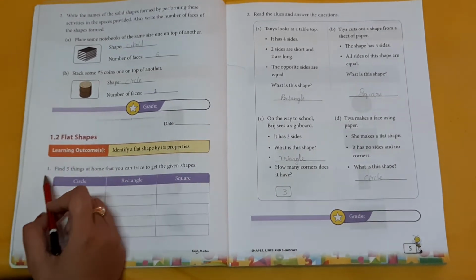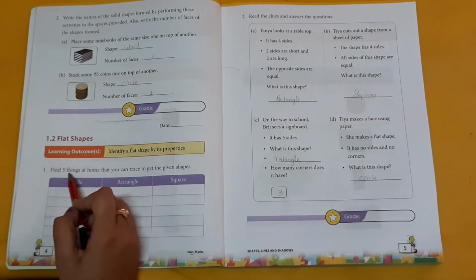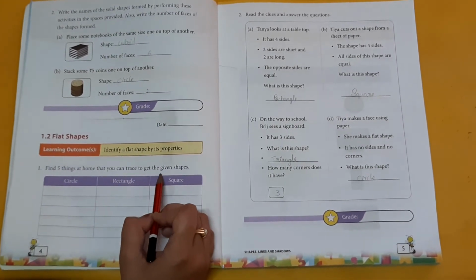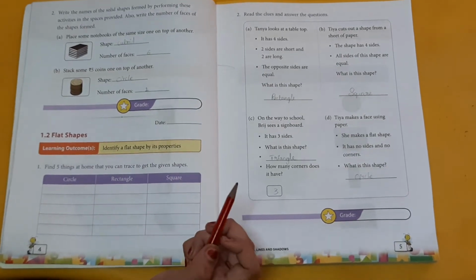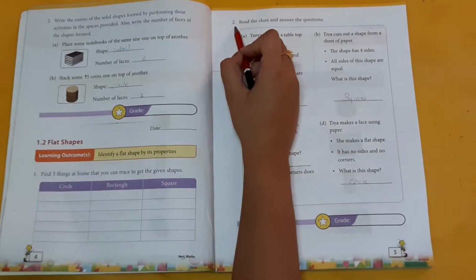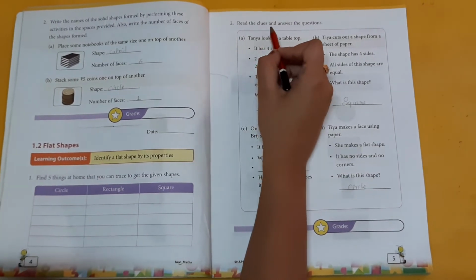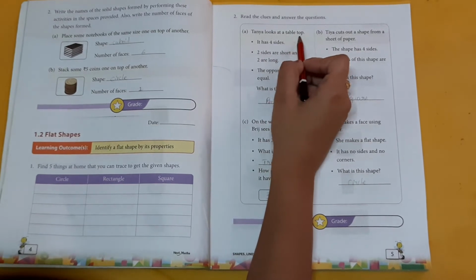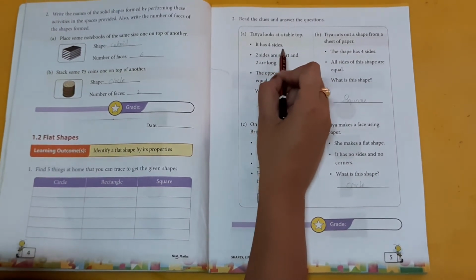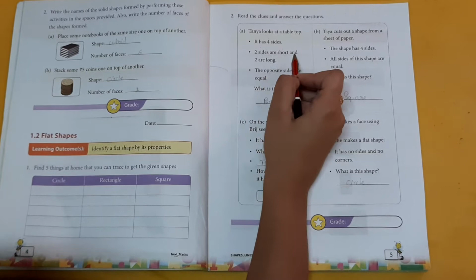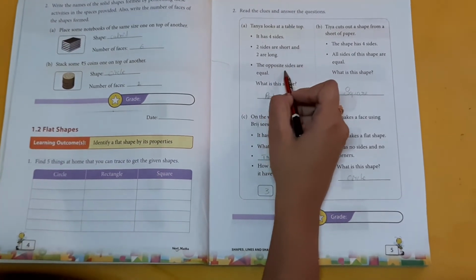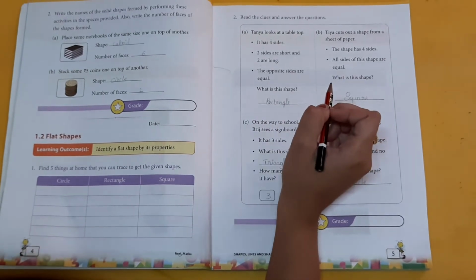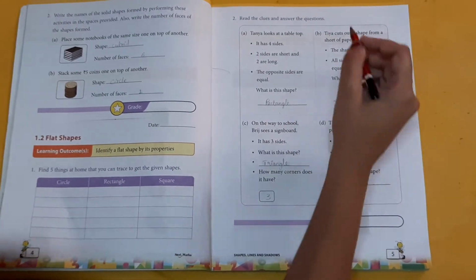1.2 Flat shapes. First question. Find 5 things at home that you can trace to get the given shapes. Do it on your own, children. Second question. Find the clues and answer the question. Tanya looks at a tabletop. It has 4 sides. 2 sides are short and 2 are long. The opposite sides are equal. What is this shape? Yes, it is a rectangle.